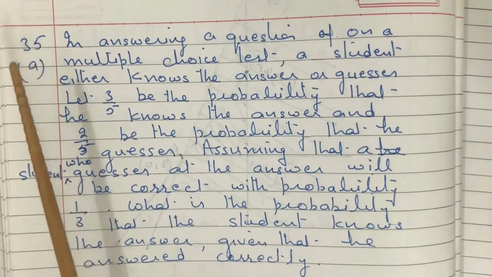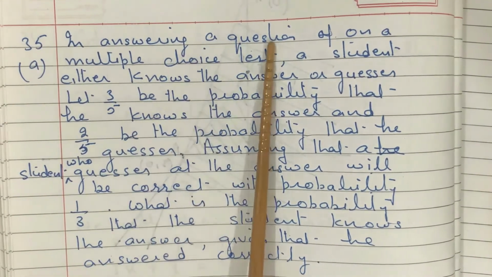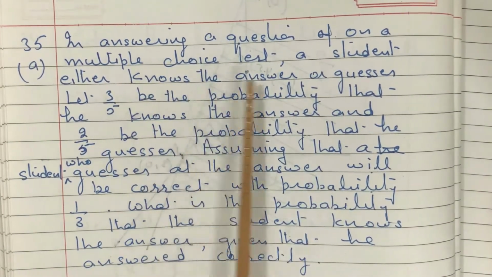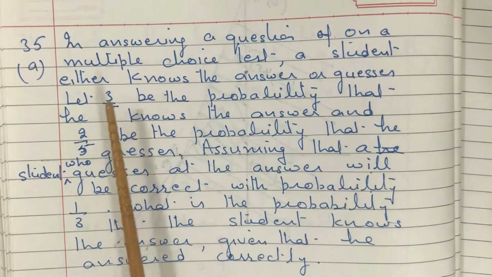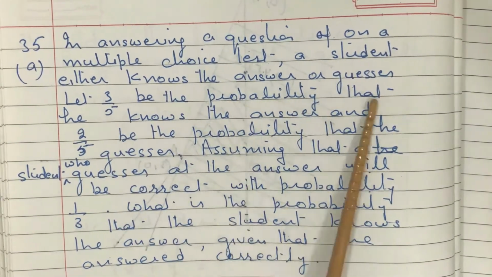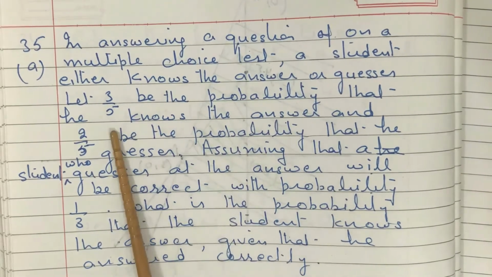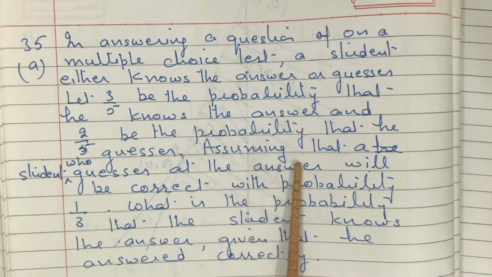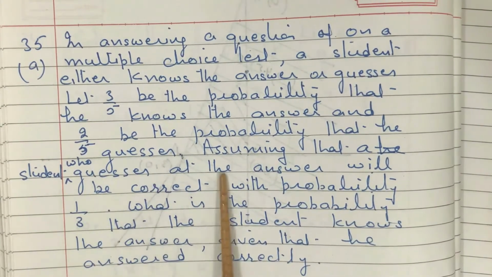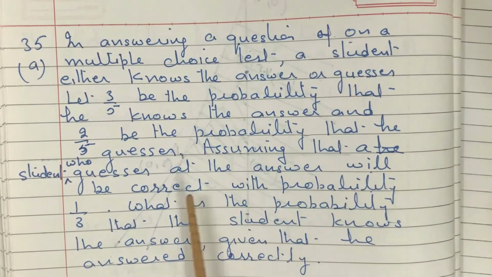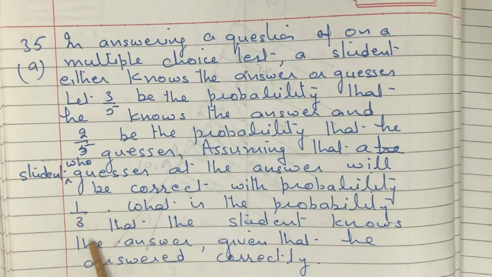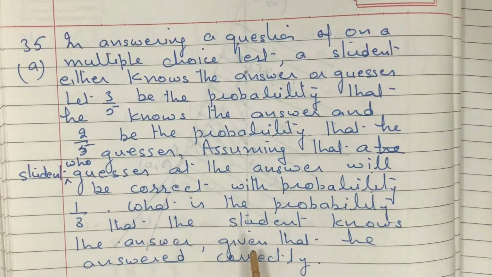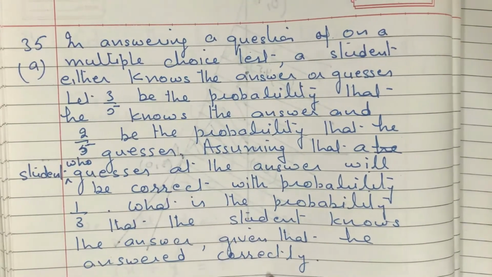Question number 35, A part. In answering a question on a multiple choice test, a student either knows the answer or guesses. Let 3/5 be the probability that he knows the answer and 2/5 be the probability that he guesses. Assuming that a student who guesses at the answer will be correct with the probability 1/3, what is the probability that the student knows the answer given that he answered correctly?